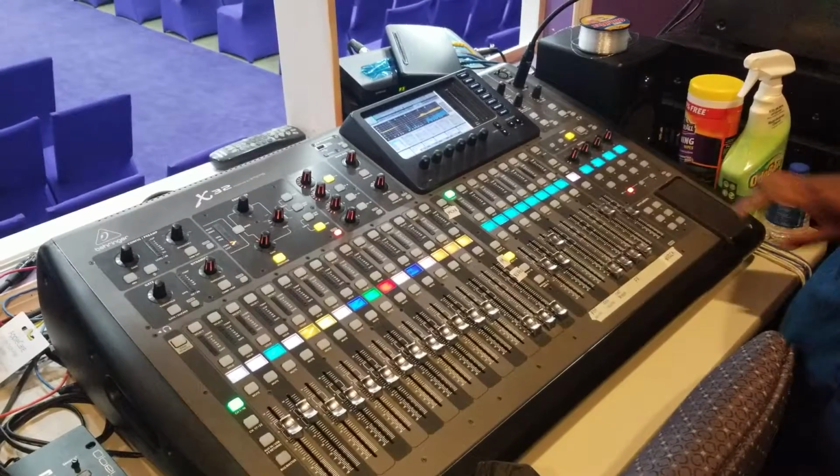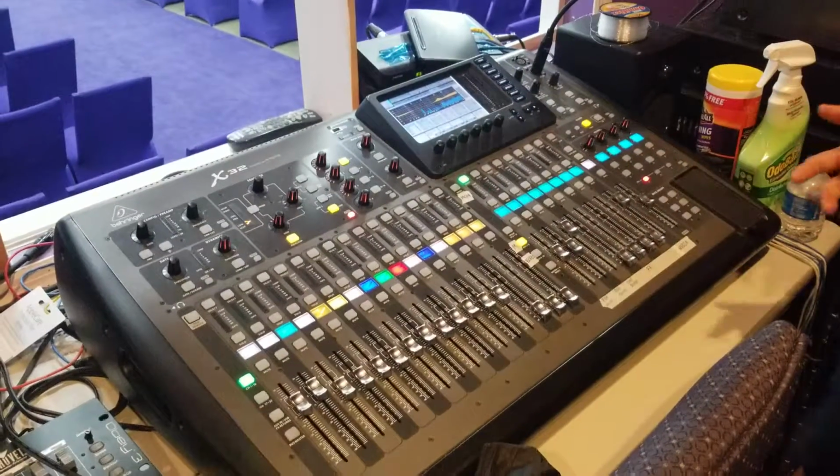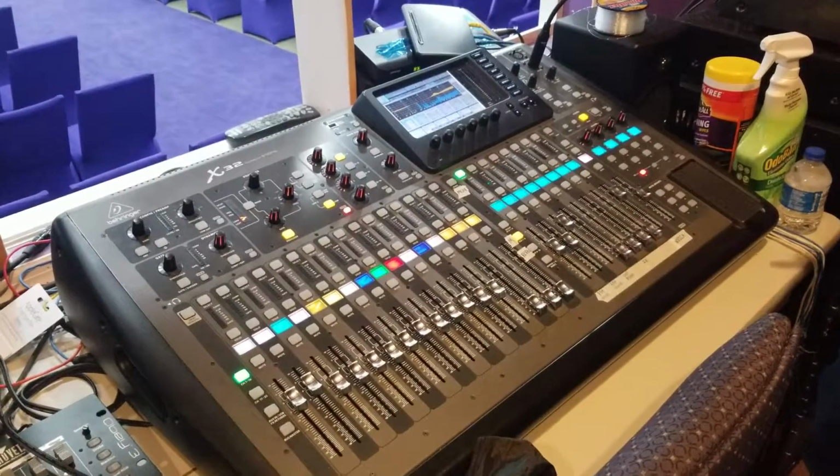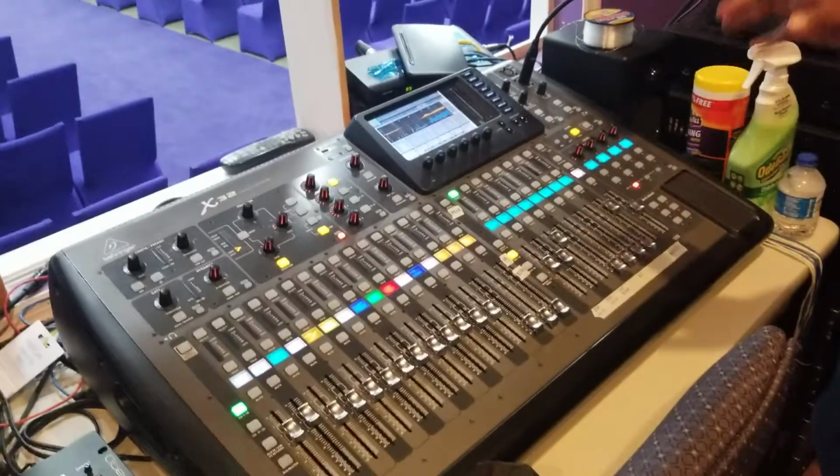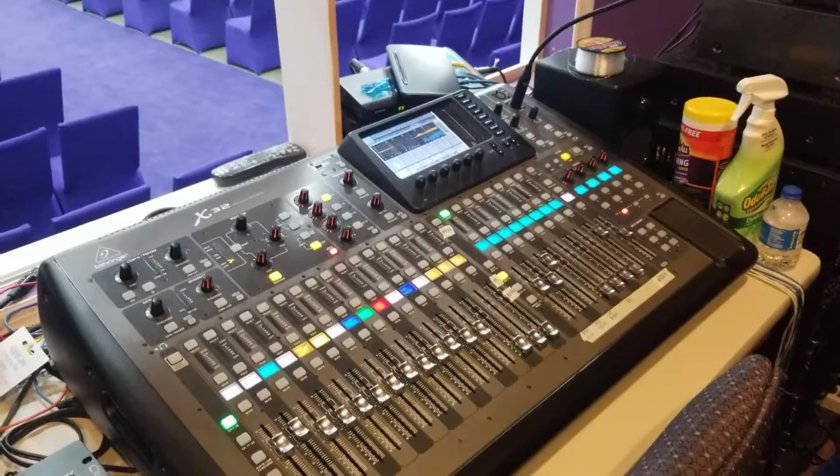Right here is the Behringer X32. This is our soundboard. This is where we control everything sound related. I have a few videos already that talk about some of the basics, but now I want to talk about a little technical stuff here. All right. First things first.